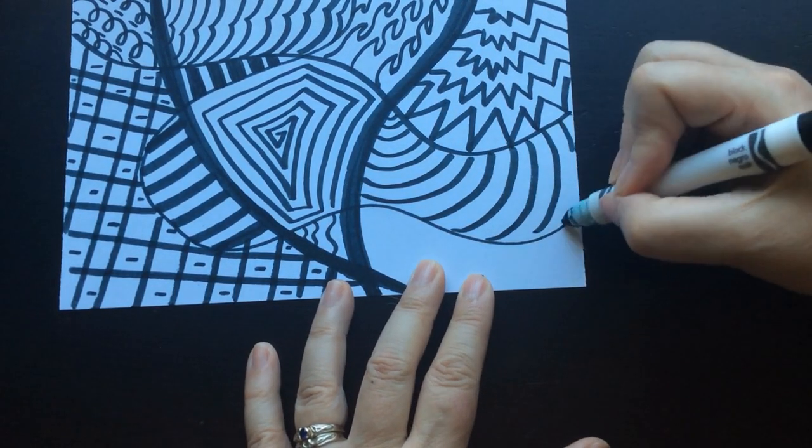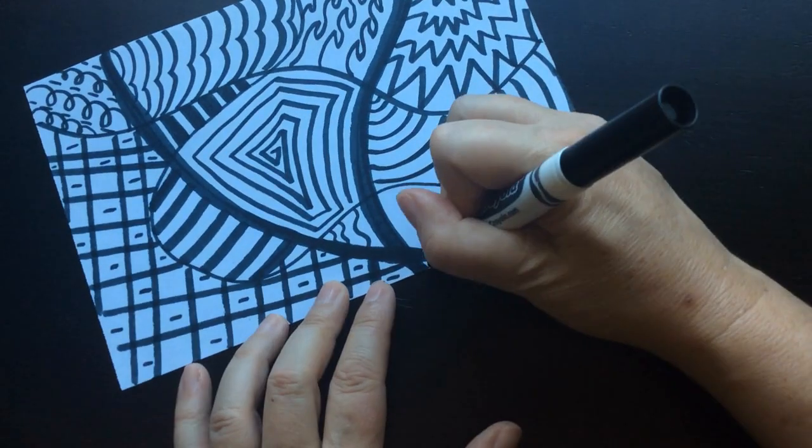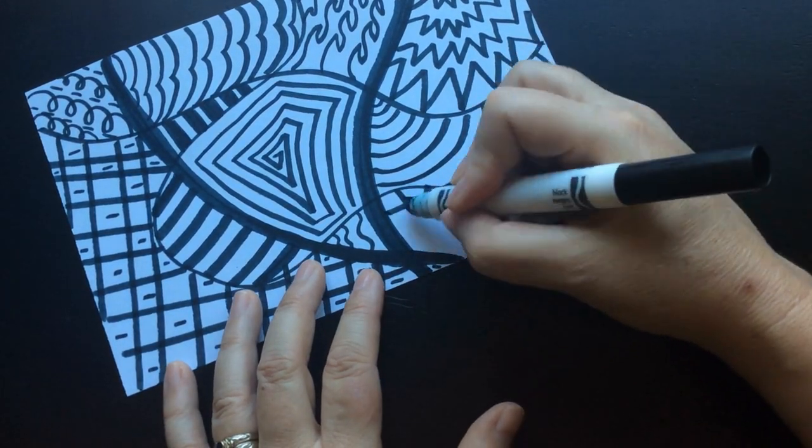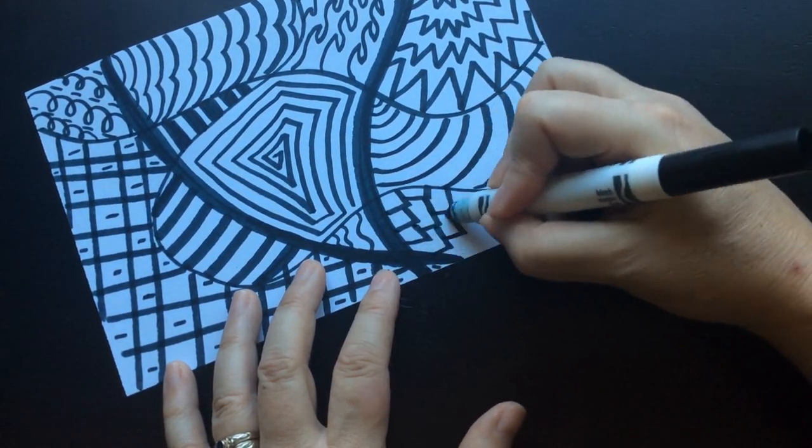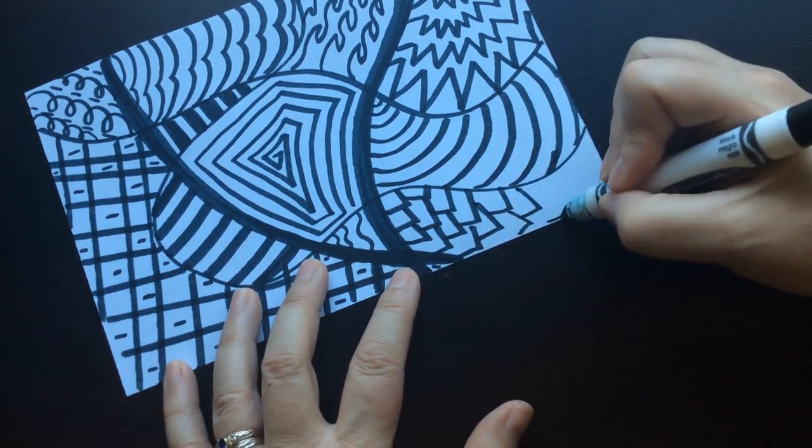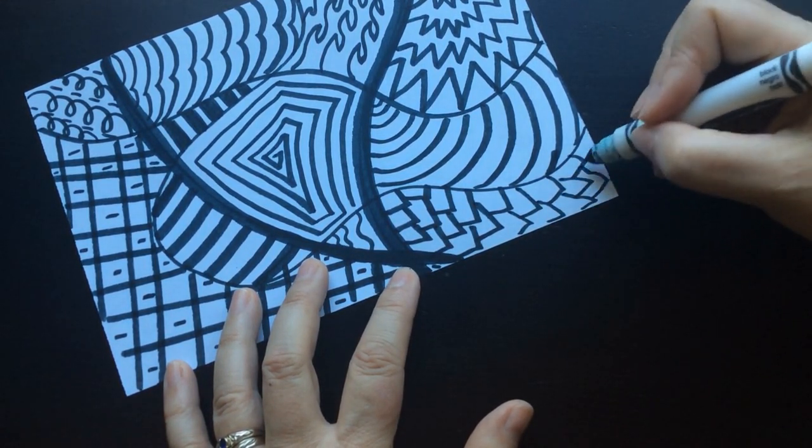So once I've finished drawing a design in each box, I'm done with my Zentangle design. You could add additional colors or additional shapes in there if you'd like. You are the artist, so those decisions are up to you.